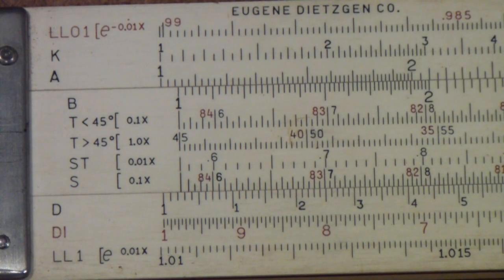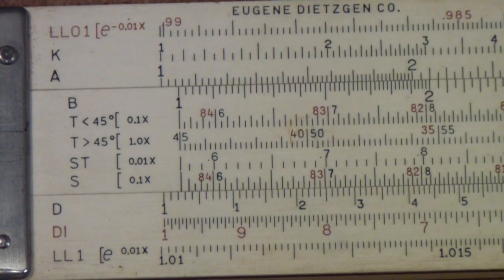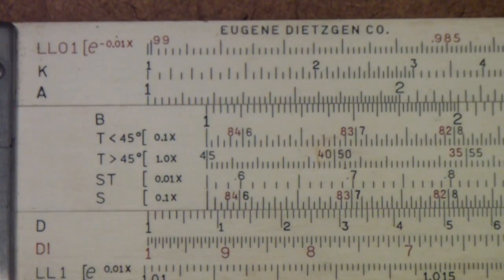So what's the difference between this rule and the 1733? Well, the 34 introduced a new feature called microglide. If it'll focus here, you'll be able to see right here are some Teflon inserts that make the rule one of the smoothest slide rules you'll ever use.